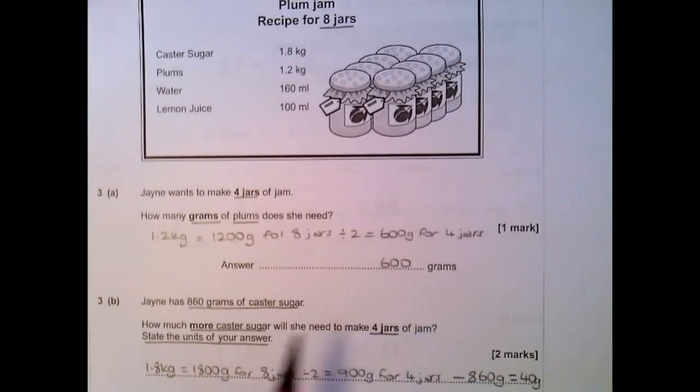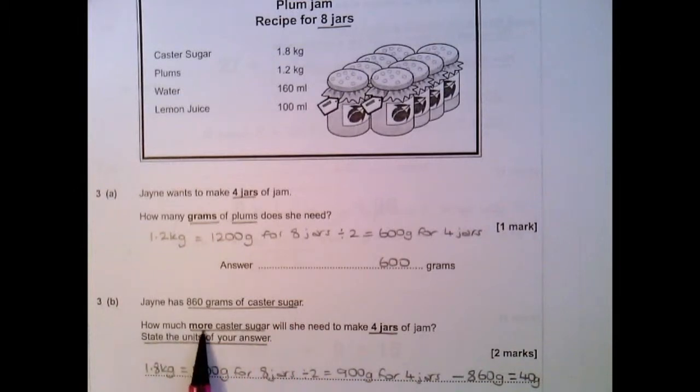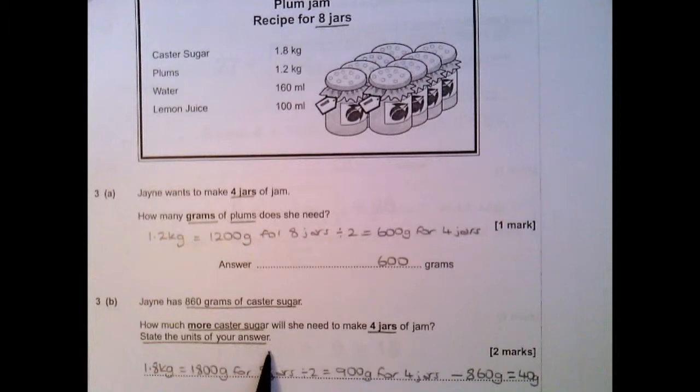Then part B says that Jane already has 860 grams of caster sugar. How much more caster sugar will she need to make 4 jars of jam, and state the units of your answer. So I just kept everything in grams the way the last one was.